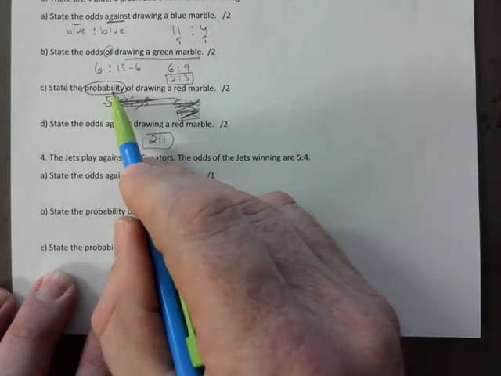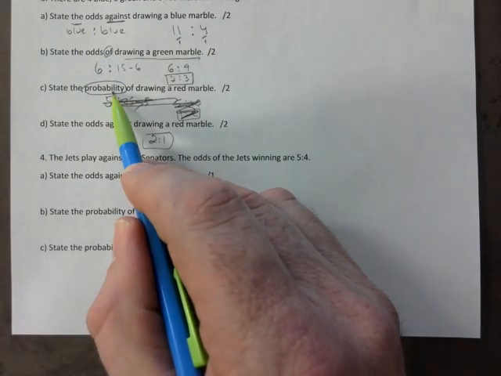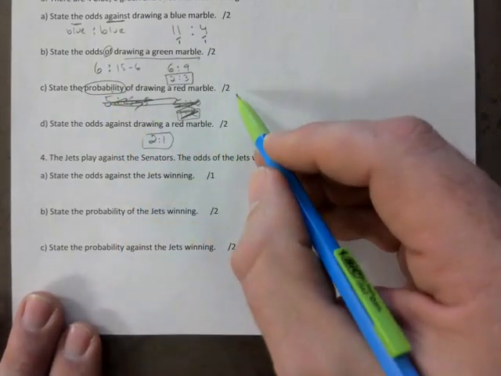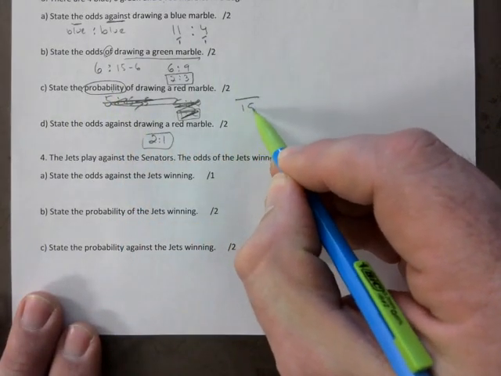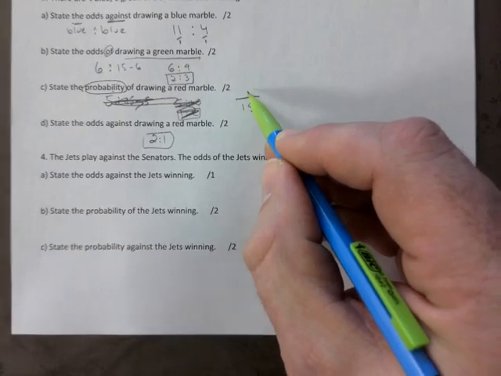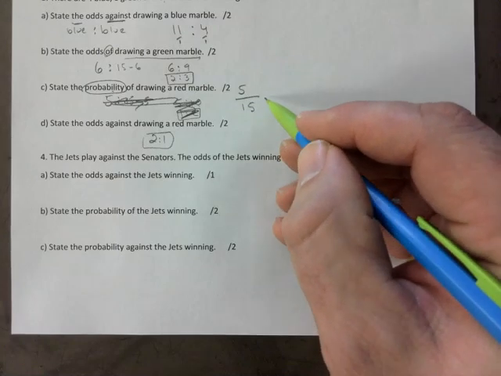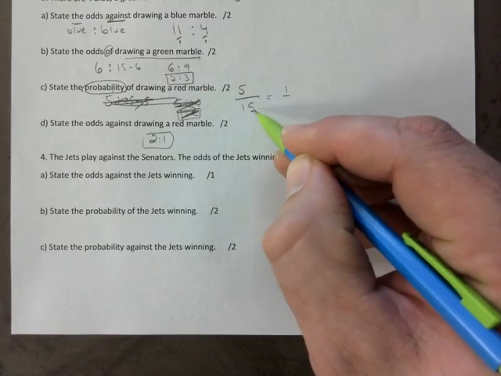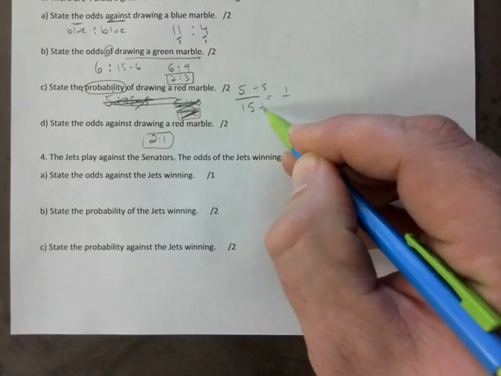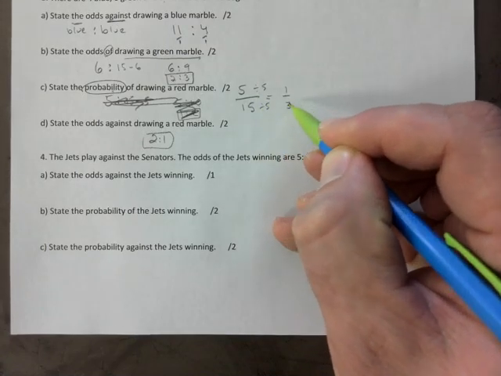Probability. I was just showing you how to be careful, right? That's all. We've got 15, and reds, we have 5 reds, right? So that is the probability, which is 1 over 3, right? 5, you can divide this by 5, you can divide that by 5. If you can divide both of them by the same number, you can simplify it.